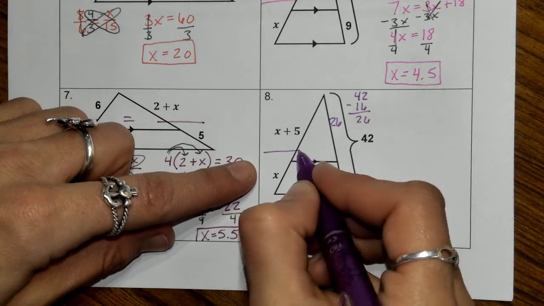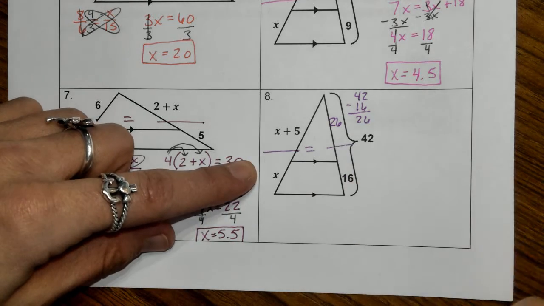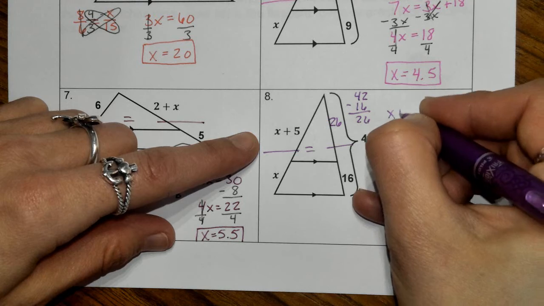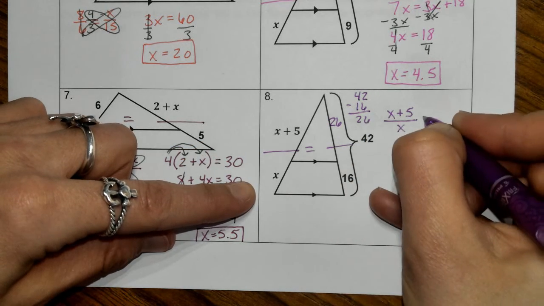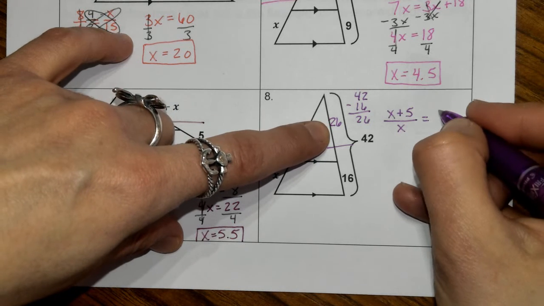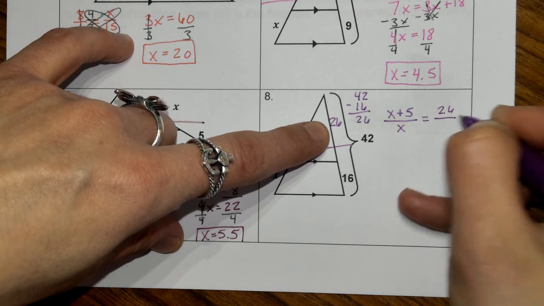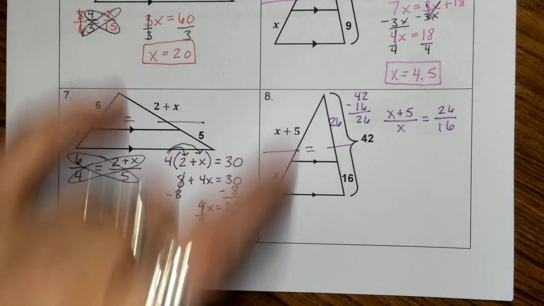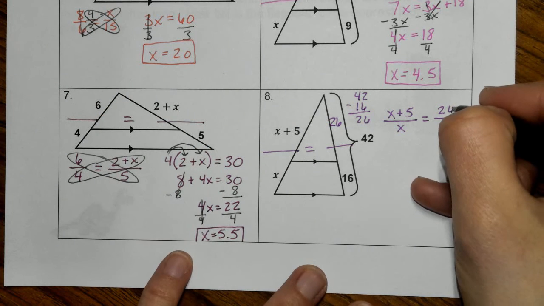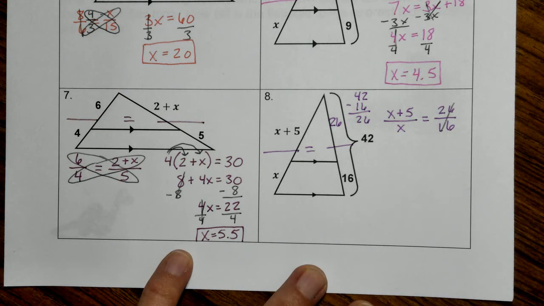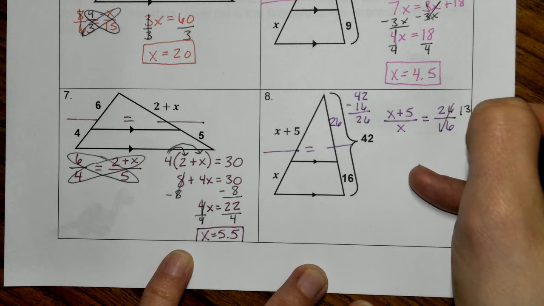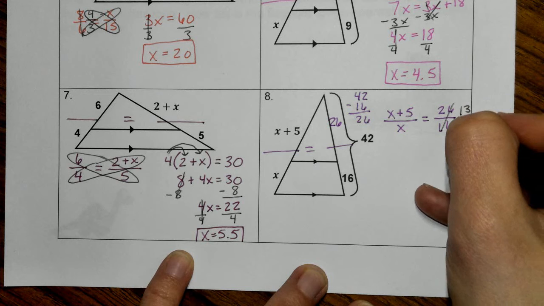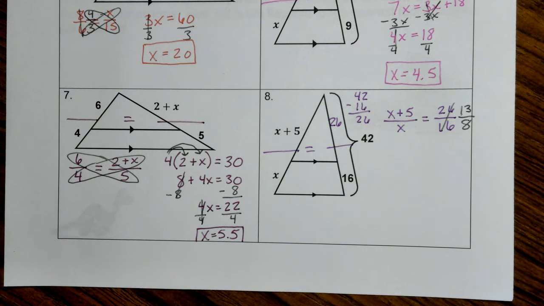So again, here we have fraction bar equals fraction bar. We wind up with x plus 5 over x is equal to, on the right-hand side, 26 over 16. I'm going to go ahead and simplify this 26 over 16. I can go 2 into both of them. This will become 13 over 8. Whether you simplify or not, you should get the same answer.